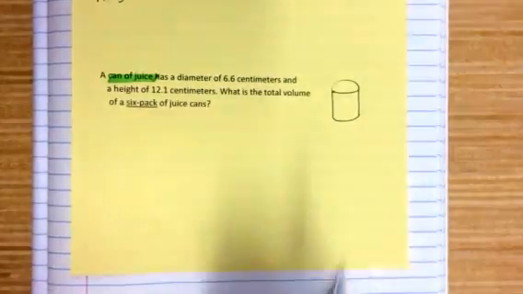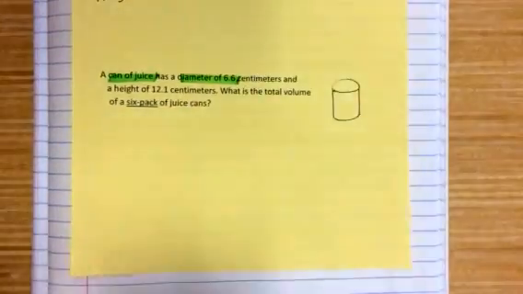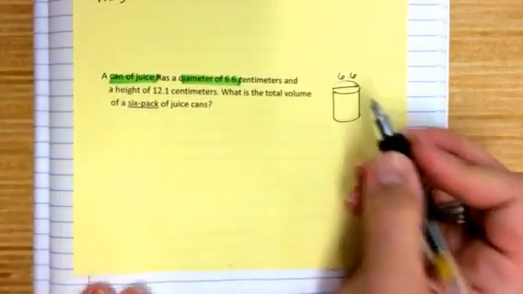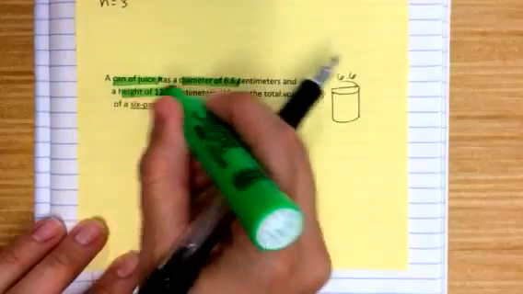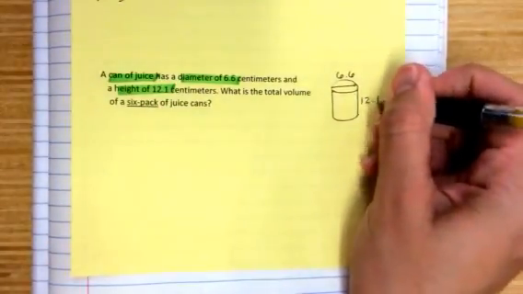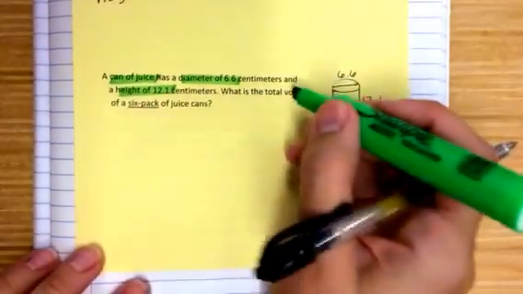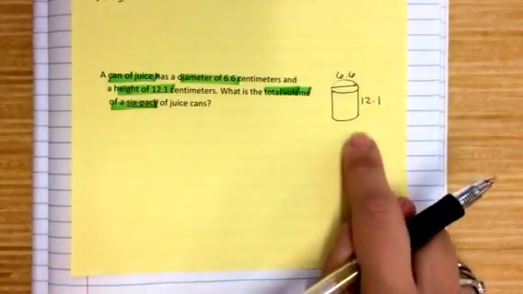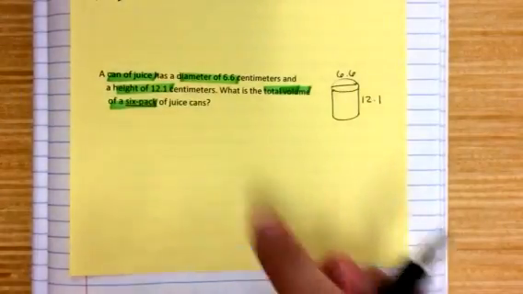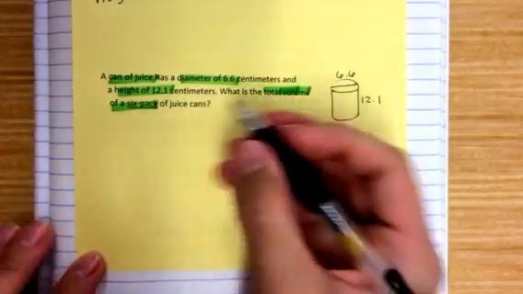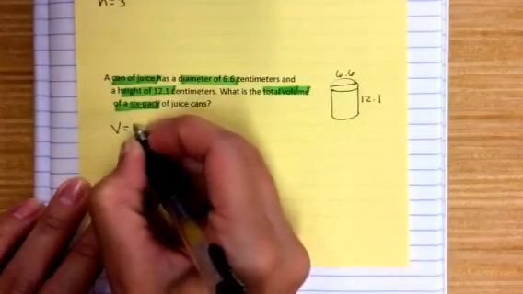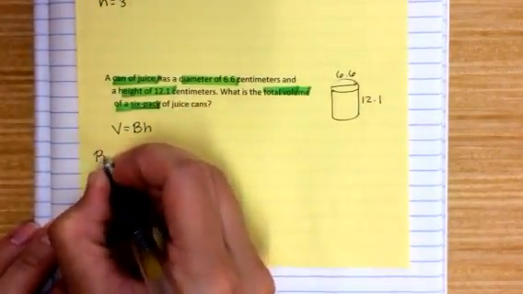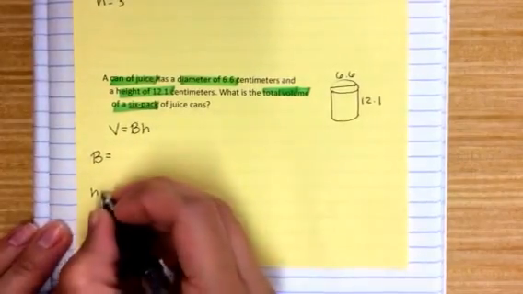And it has a diameter. It's very different than before. It has a diameter 6.6. That line goes all the way through. And it has a height of 12.1 centimeters. Now it is asking me for the volume, total volume of a 6-pack. So we're gonna first find the volume of one can and then we'll go back to the question. So since it's asking me for volume, let's write down the formula for volume. Capital B, which is area of the base, times height. So I know that I need to find area of the base. I need to find the height.